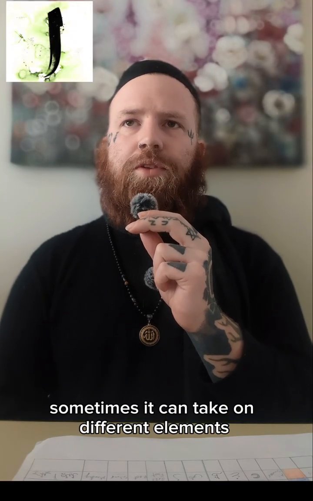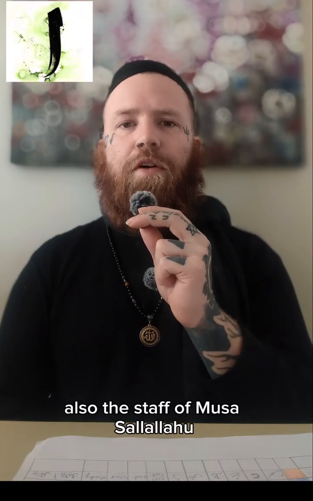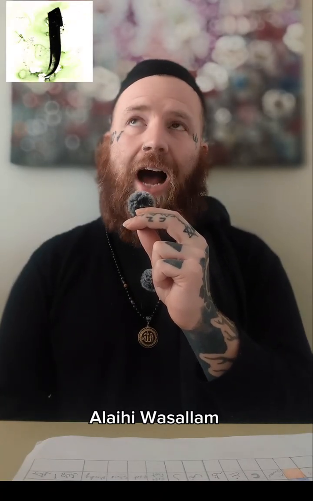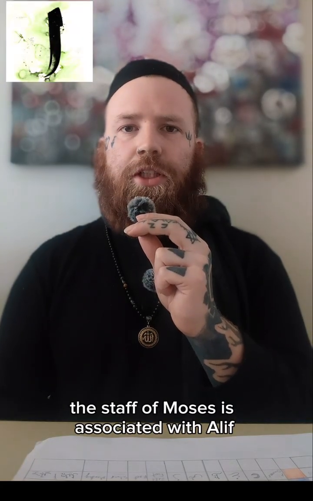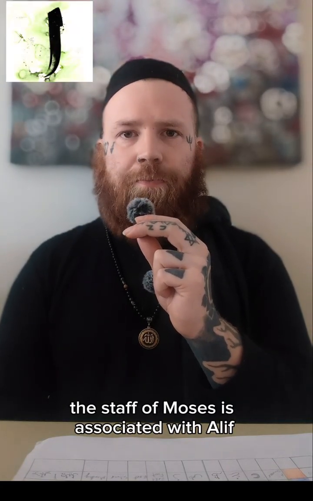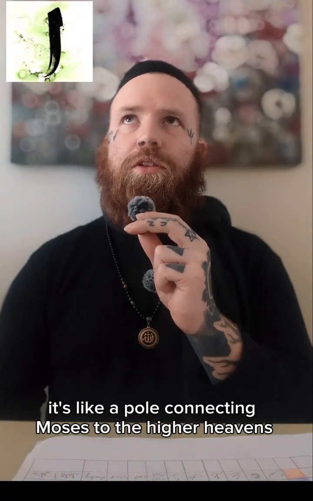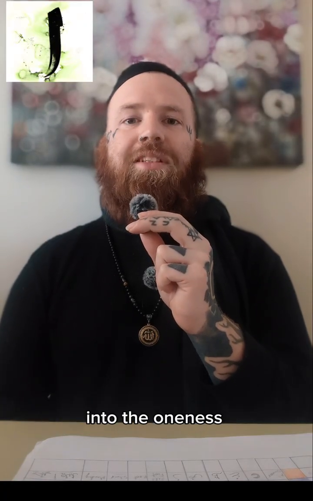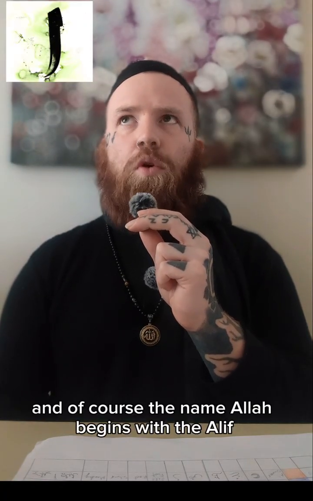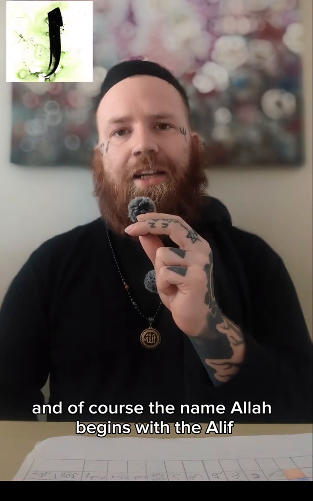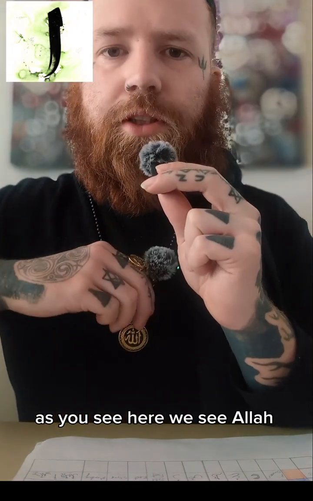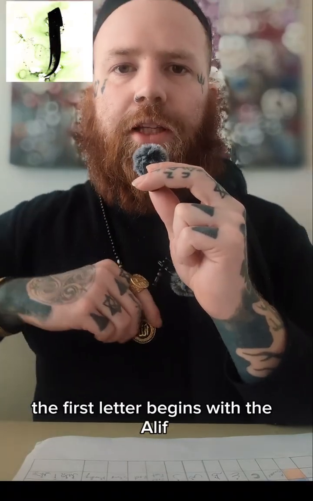And of course, sometimes it can take on different elements. Also, the staff of Musa sallallahu alayhi wasallam, the staff of Moses, is associated with Alif. It's like a pole connecting Moses to the higher heavens, into the oneness or Ahad. And of course, the name Allah begins with the Alif. As you see here, we see Allah. The first letter begins with the Alif.